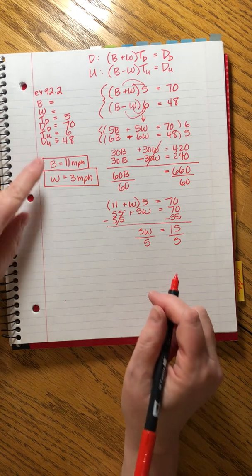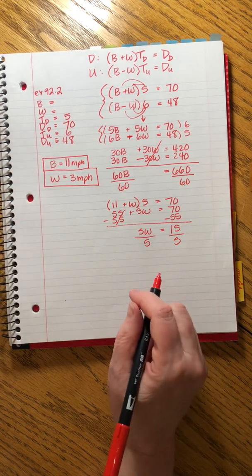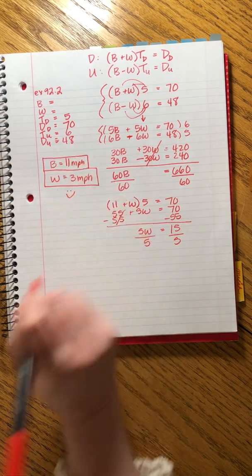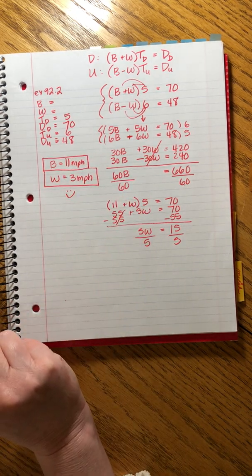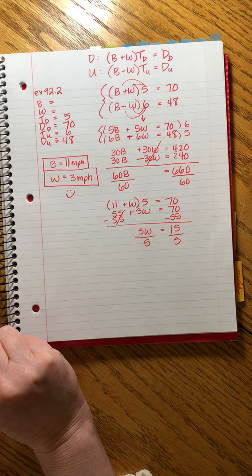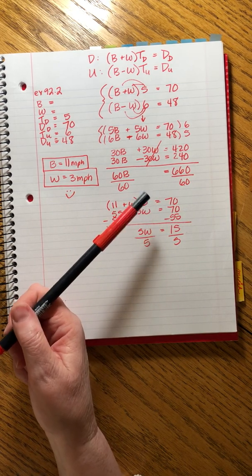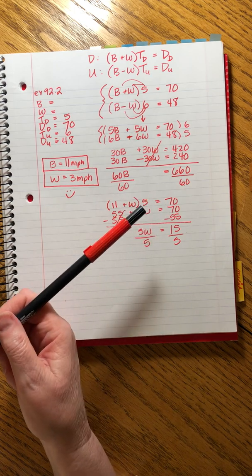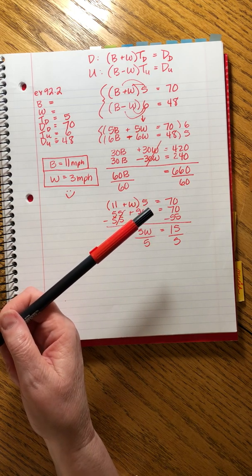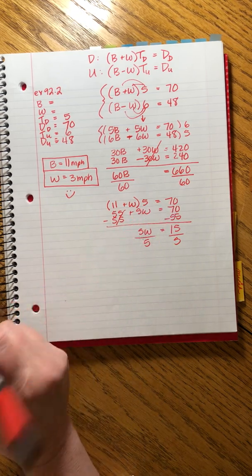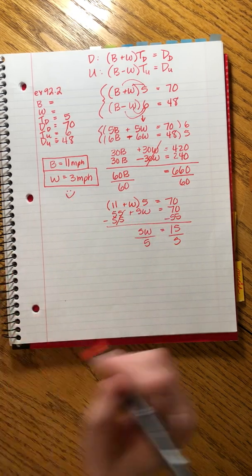Beautiful. They have a bunch of strong dudes rowing this canoe, so they were able to totally thrash the current as they were going upstream. Make sense? Okay, good. The equations that we were practicing solving were kind of harder than this, weren't they? These have been pretty straightforward. Let's try one more.